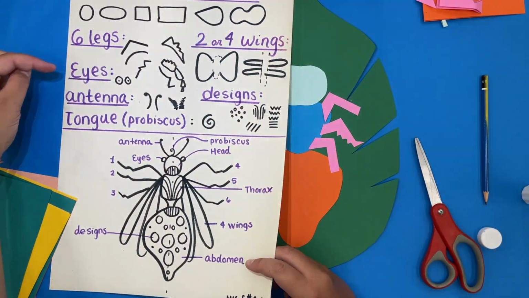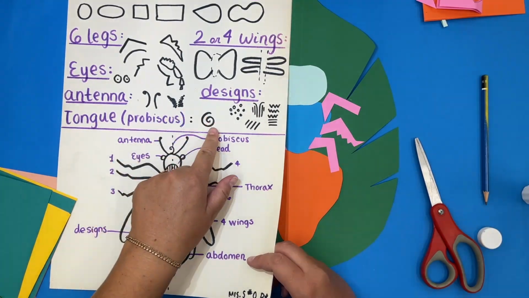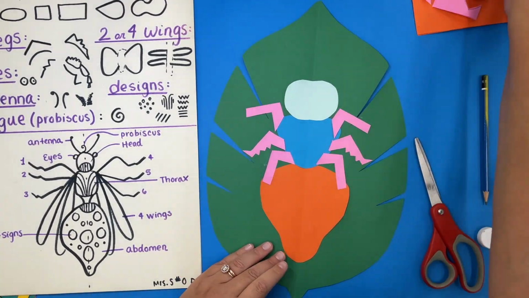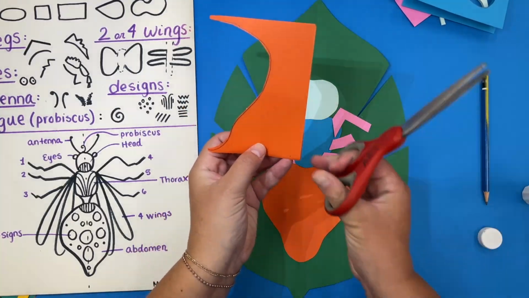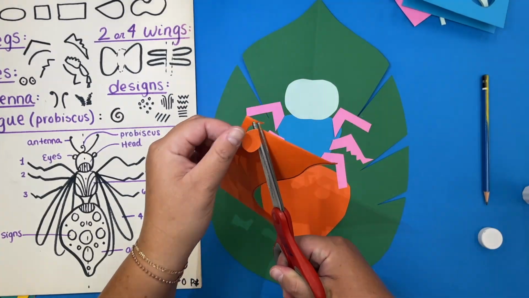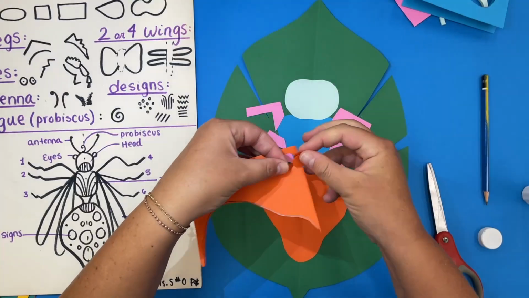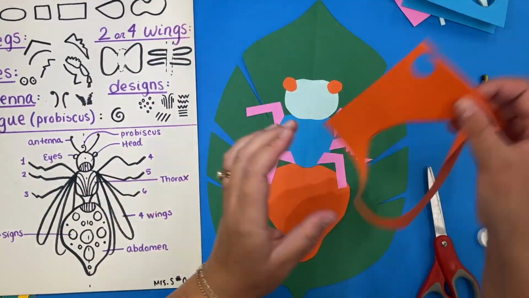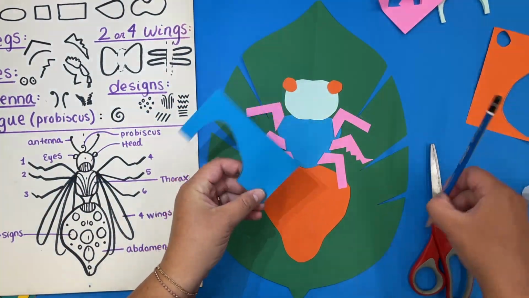Next, let's work on some things like eyes, antenna, and maybe even a proboscis or tongue, which is used to extract nectar from flowers. For these objects, I actually like to use some of my scrap paper because I can still cut a symmetrical shape very easily, especially when my paper is folded. So for example, I'm using the scrap paper from my abdomen to cut my 2 eyes. I can also use my scrap paper from my thorax to cut my antenna.